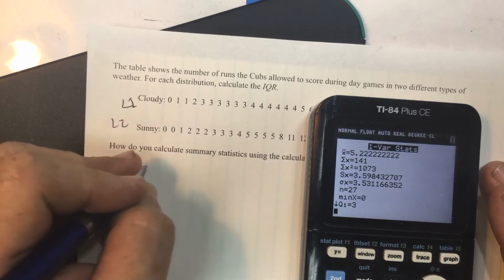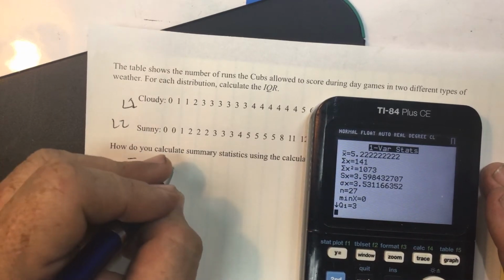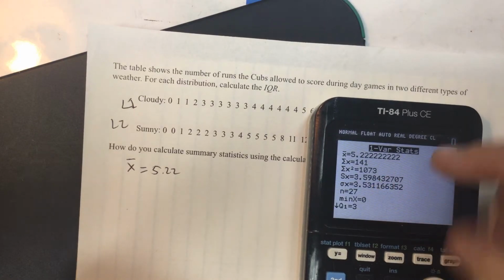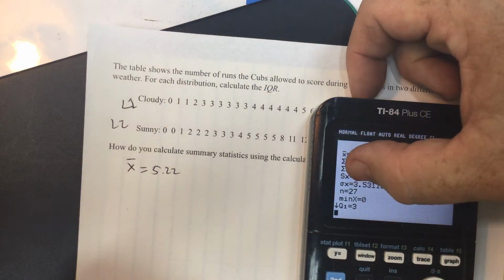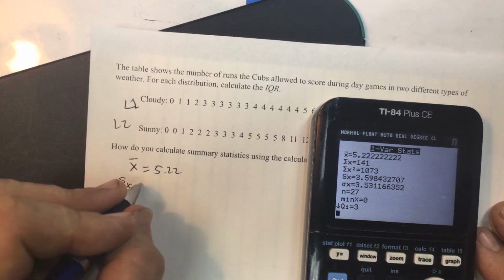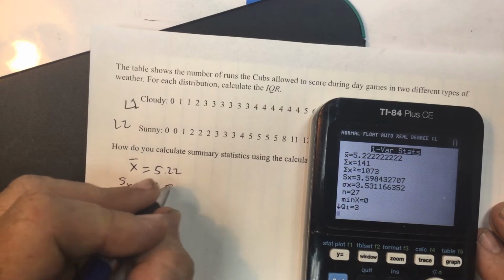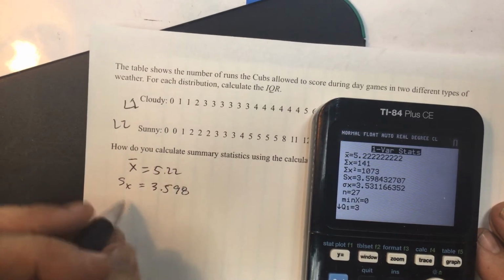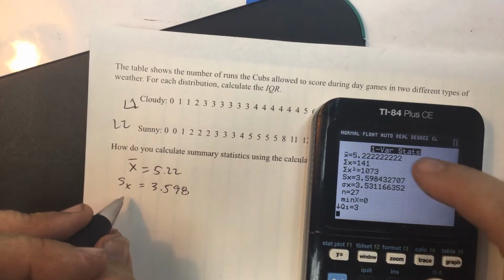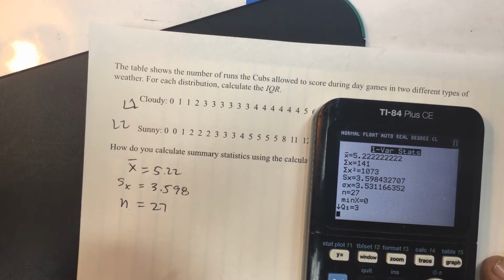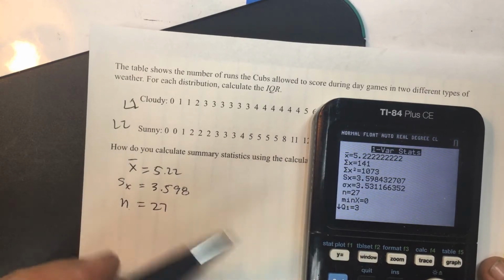We have x bar, which is approximately 5.22. The other big one we want to worry about is the standard deviation of x, which is Sx, and that's 3.598. I forgot to round. It's no big deal. Then you go down, we have an n of 27 numbers. So there were 27 numbers I put in column 1.